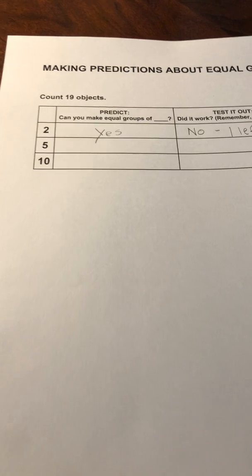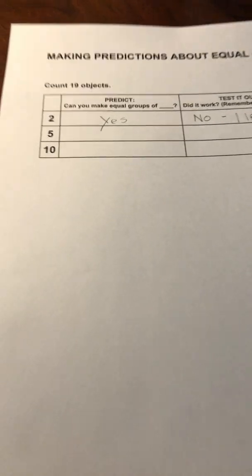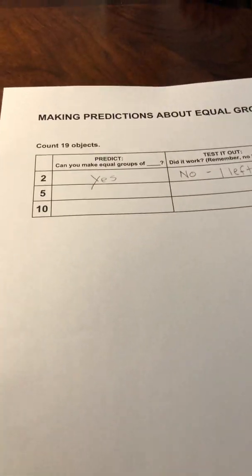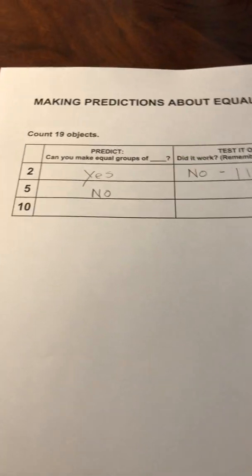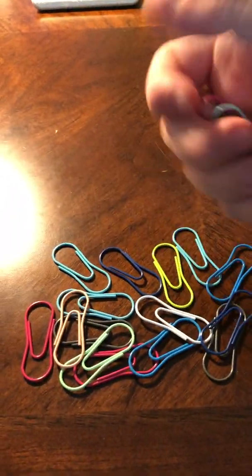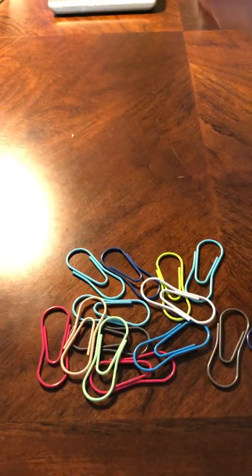I'm going to make my prediction about number 5 based on what I've kind of learned from that last experiment. Well, I'm going to say, you cannot make equal groups of 5. I'm just going to go with no, and let's see if I'm right this time. So I'm going to get my paper clips, and now I have to count out 5 per group. 1, 2, 3, 4, 5.